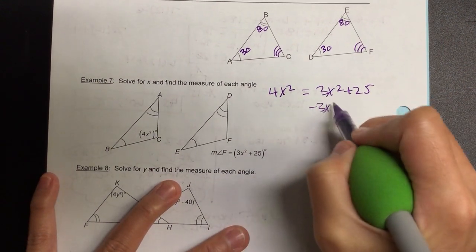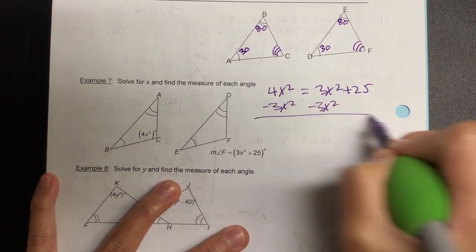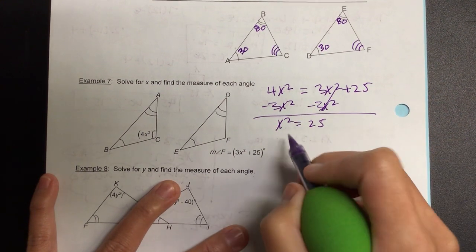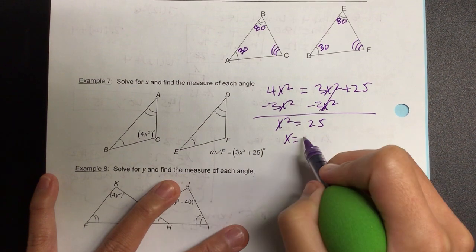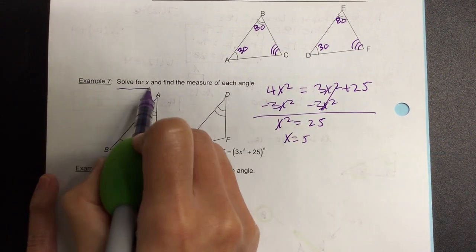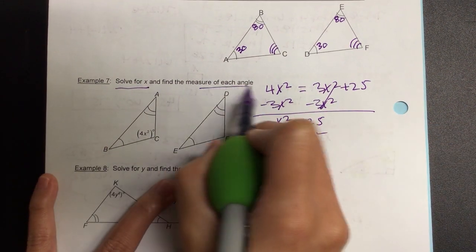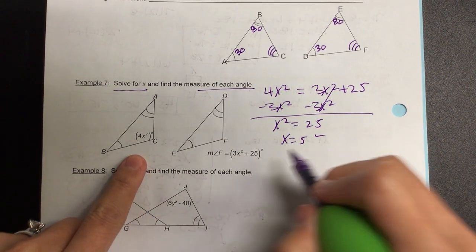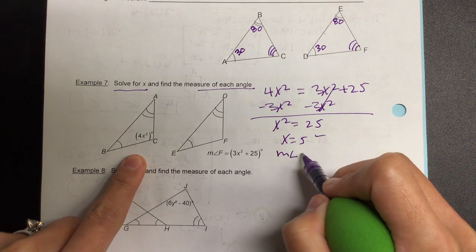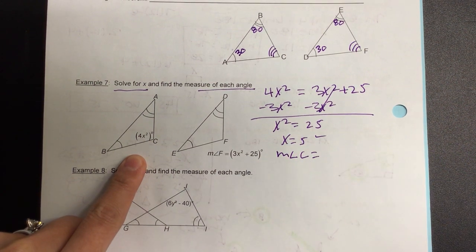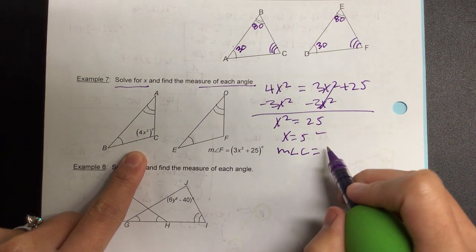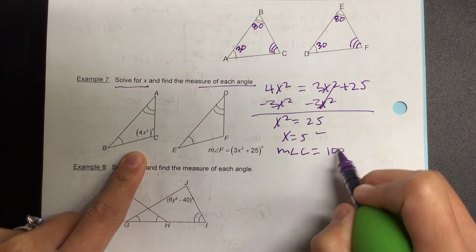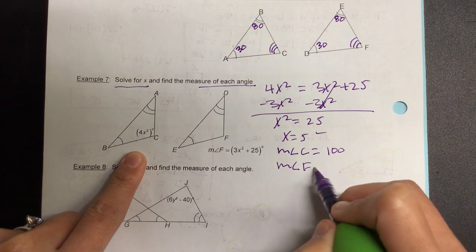Let's subtract 3x squared on both sides. So I have just 1x squared is 25. Then what must be my x? 5, good. Solve for x, we did. Find the measure of each angle, meaning these 2 given angles on this one. So we know measurement of angle C is how many? Plug in the 5. 100. And then would that also cause angle F to be 100 as well?